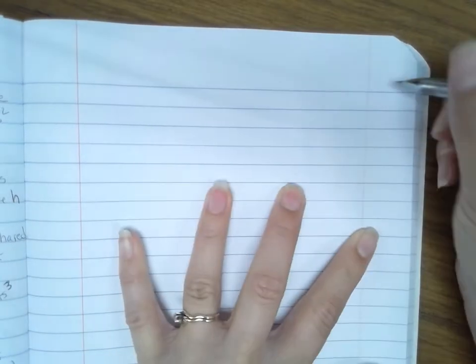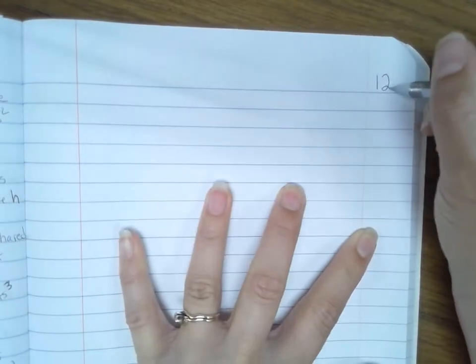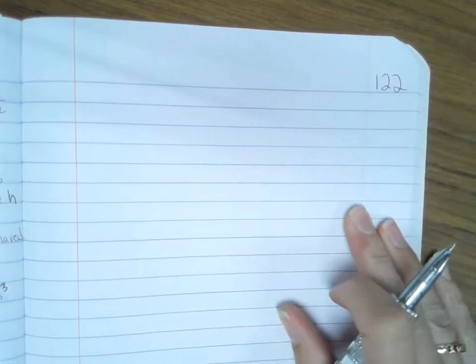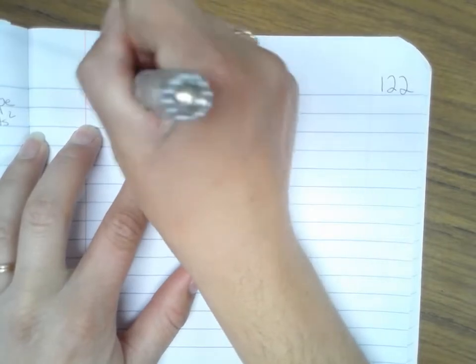This is page 122 of your math journal. This will be the last journal note page you have to do for me. Yay! Okay, this is going to be statistics review.